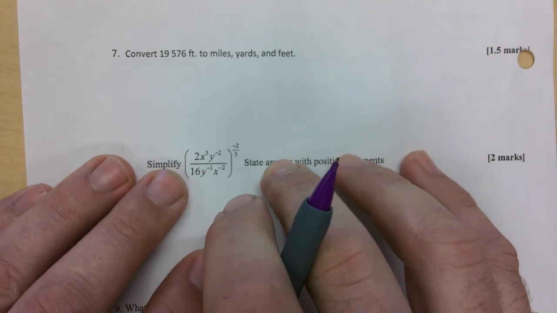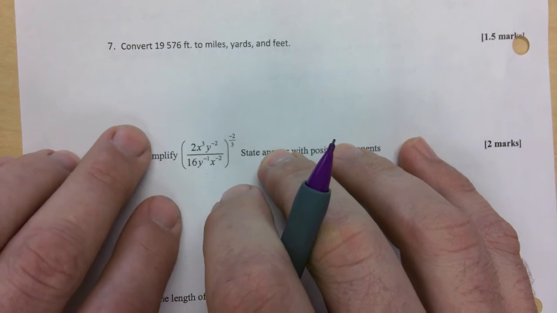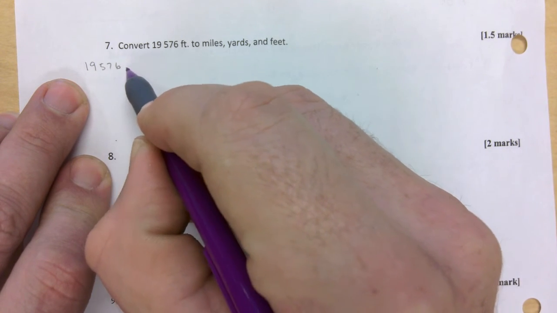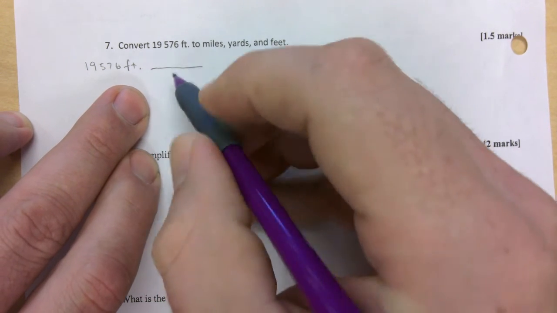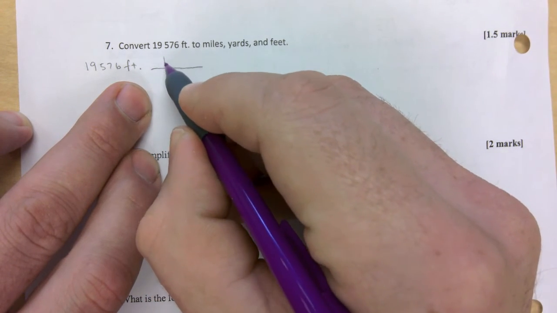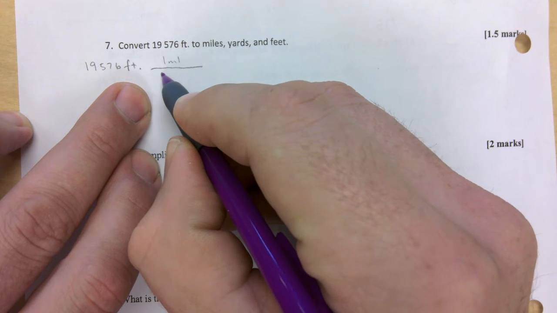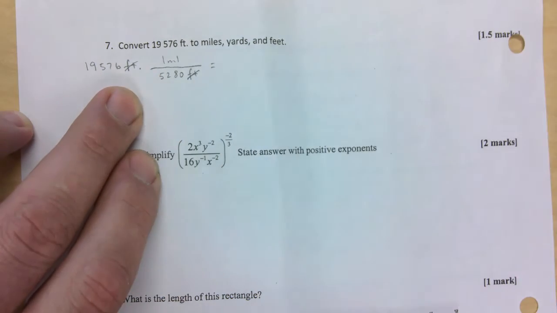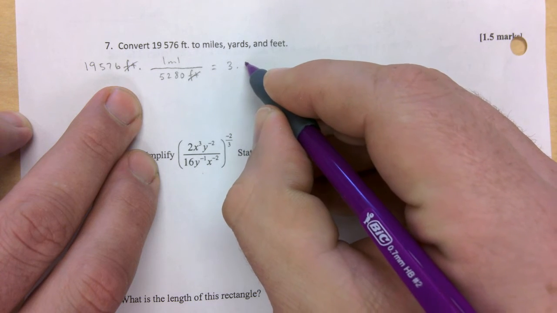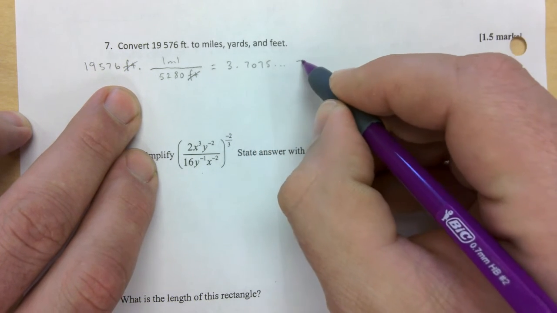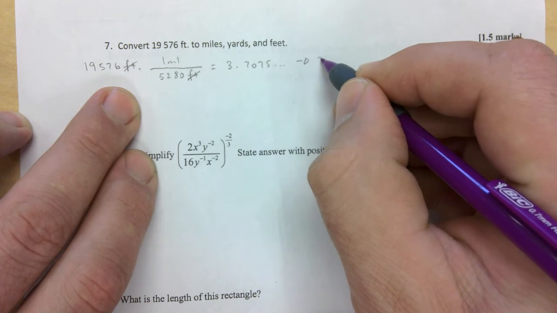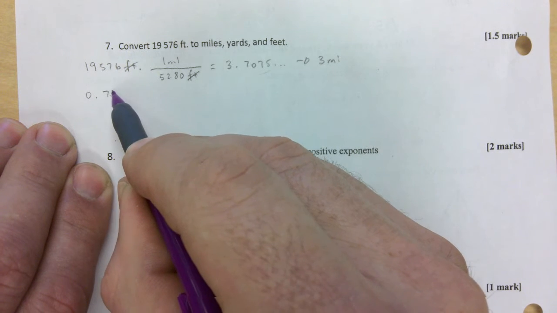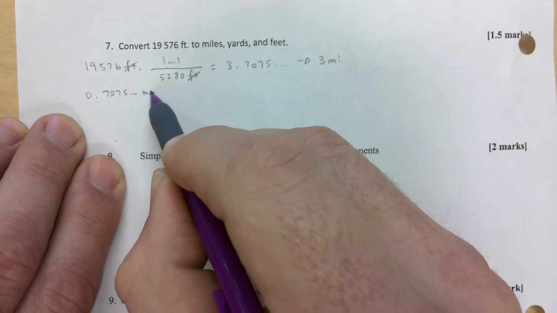Backside, convert that many feet to miles, yards, and feet. So the first step would have been 19,576 feet times... We want miles first, so we know that 1 mile has 5,280 feet. Cancels out the feet there. And there you get 3.7075, that keeps going. And this is in miles. So we take 3 miles out of that, the 3 whole units, and we use all of it, which is miles.